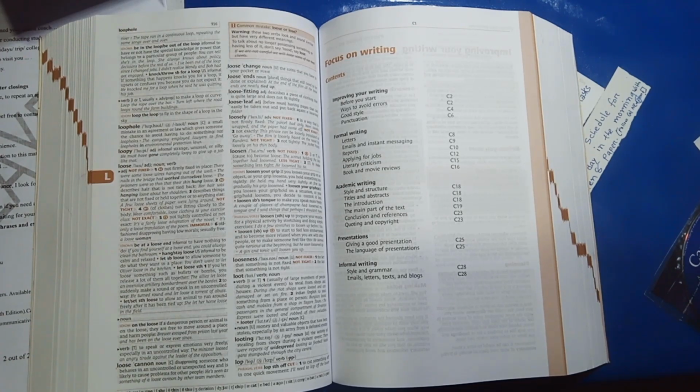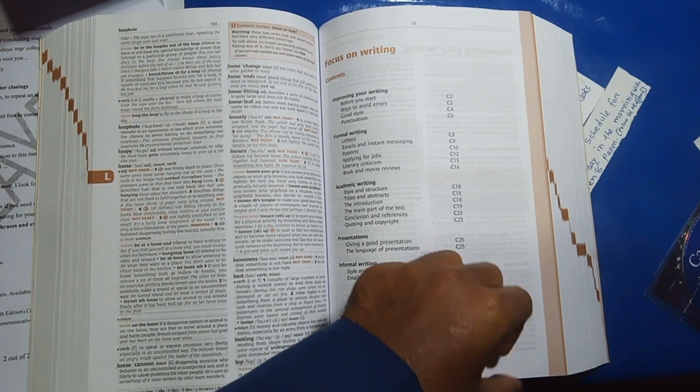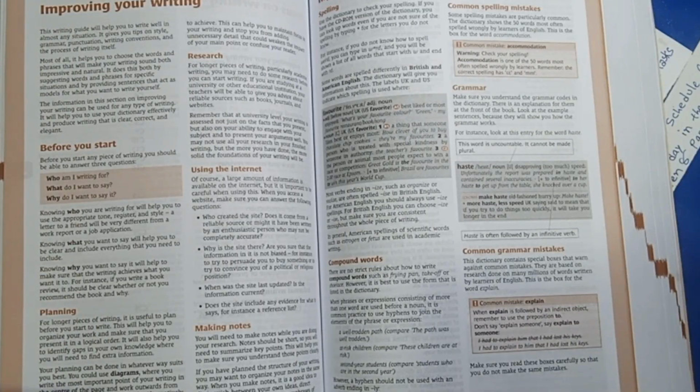And then the academic style and academic writing, style and structure, titles and abstracts, the introduction, the main part of the text, conclusion and references, quoting and copyright. The dictionary also contains how to make a presentation, giving a good presentation, the language of presentations, and then informal writing, which we usually write to our friends and family, which also contains style and grammar, emails, letters, texts, and blogs. So let's dig into it. Here is the improving your writing section.